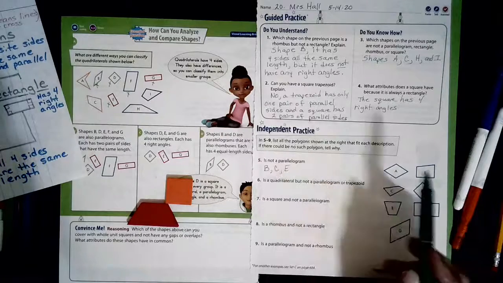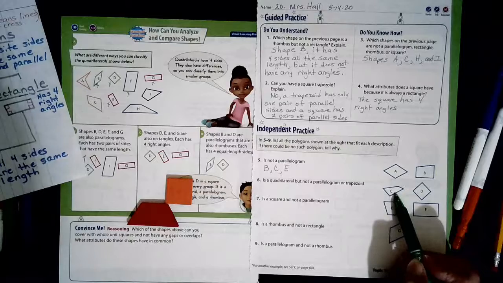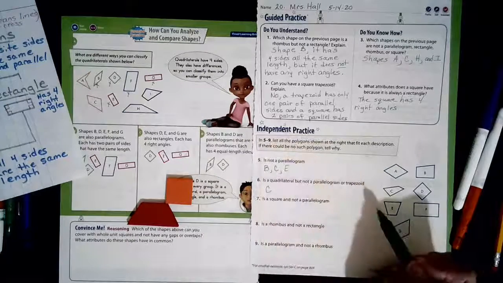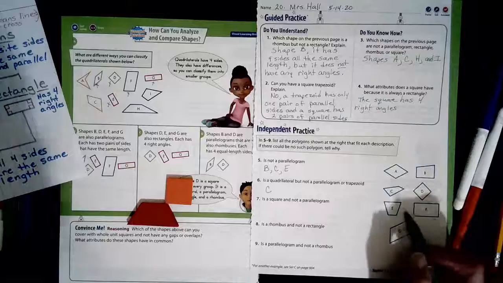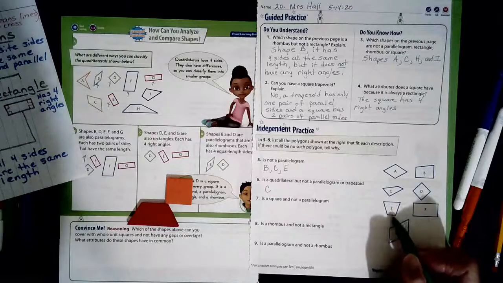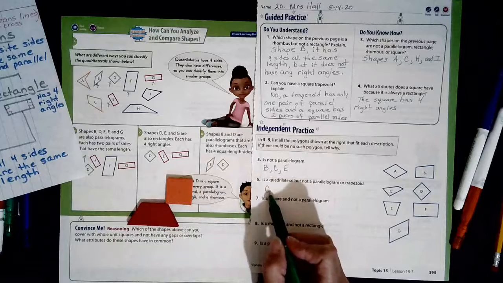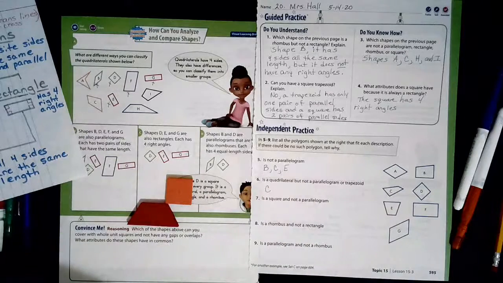Let's see. Check out C. Oh my goodness, look. That was the one that we said had no parallel lines. So C is a quadrilateral, but it is not a parallelogram or a trapezoid. Let's check out E. E, oh look, we have one set of parallels, so E is a trapezoid. So our answer here is C. It's not a parallelogram, and it's not a trapezoid.